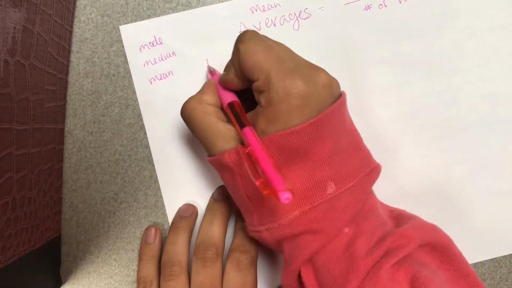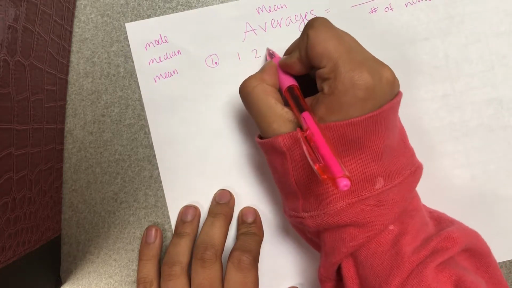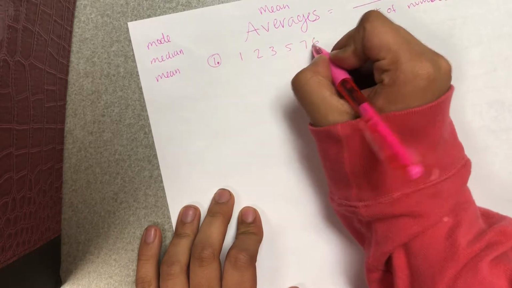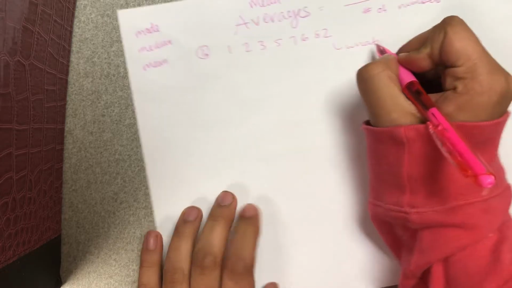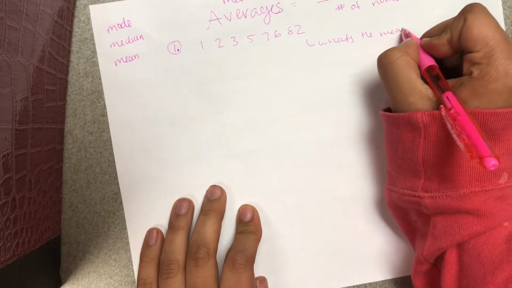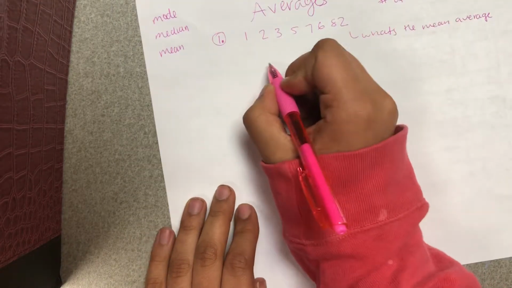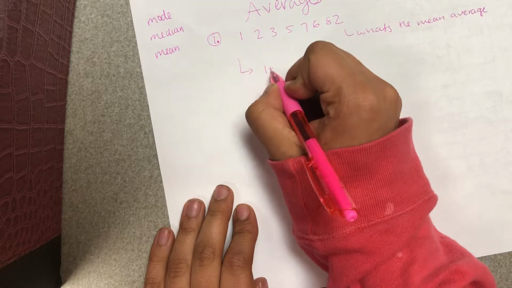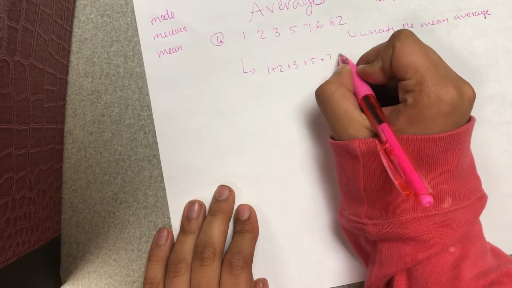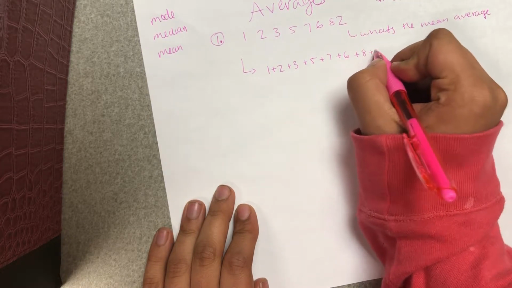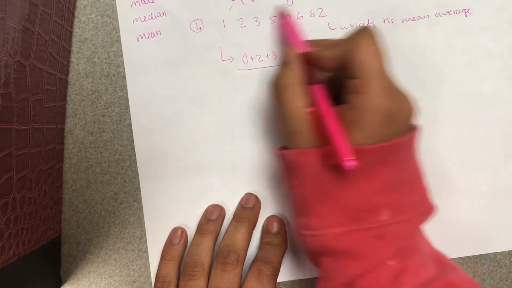For example, if I have a data set with the numbers 1, 2, 3, 5, 7, 6, 8, 2, and I want to see what the mean average is, I would calculate it by doing 1 plus 2 plus 3 plus 5 plus 7 plus 6 plus 8 plus 2, and I would divide all of that by the amount of numbers in this data set.